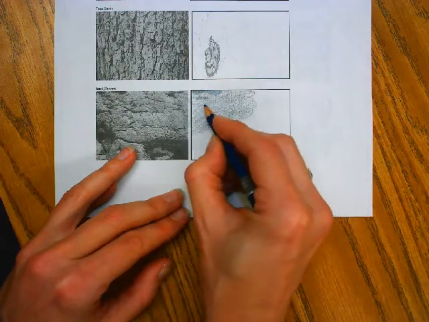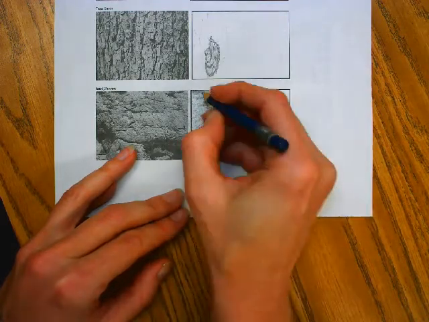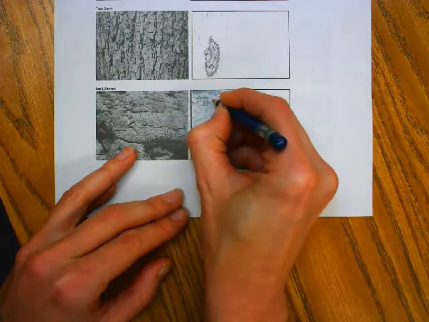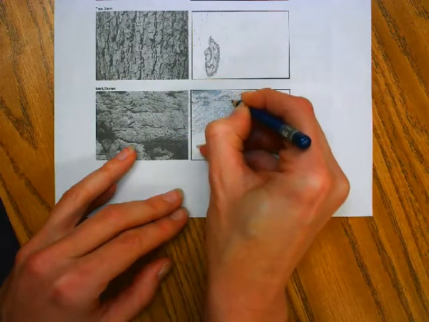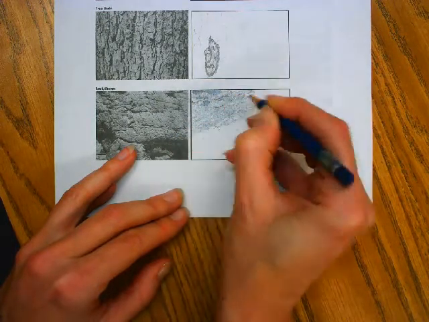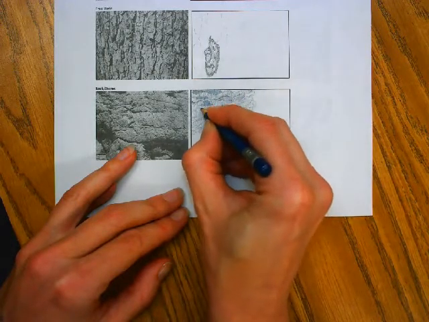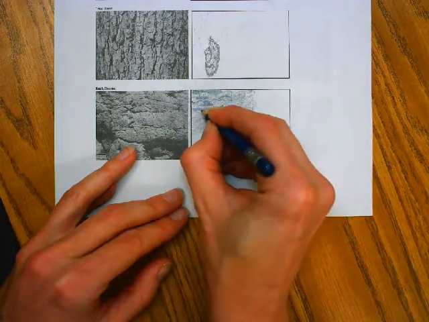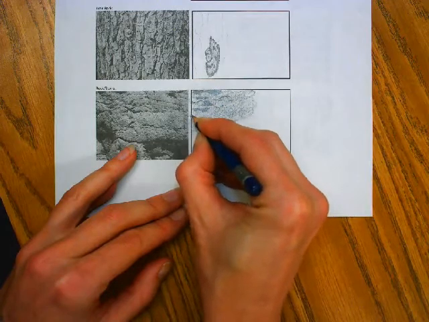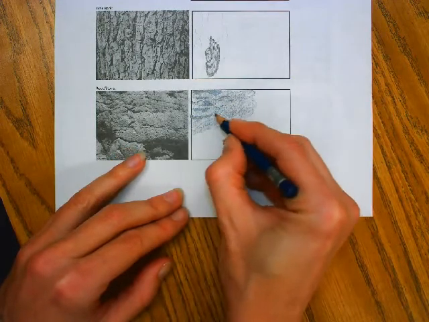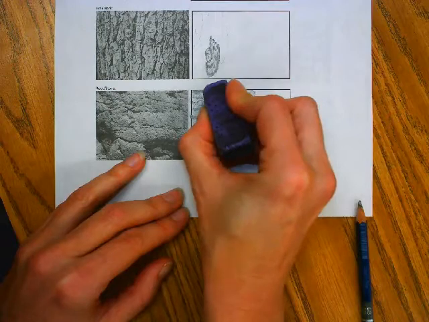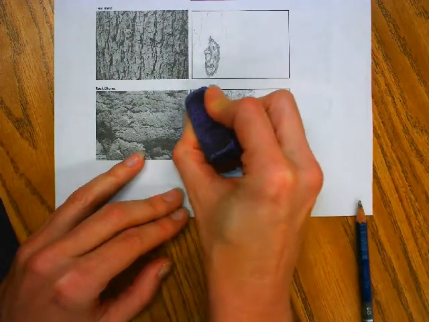So I add in the shading first, and then I kind of go back and add in some hatches and cross hatches and some stipples to make the rock edge look jagged and irregular. And again, just like with all the others, you can go back and erase in highlights if you need to.